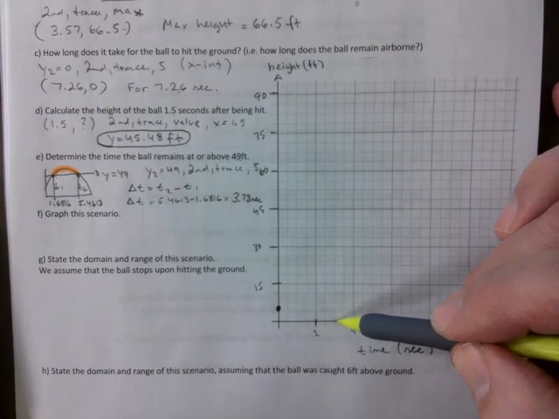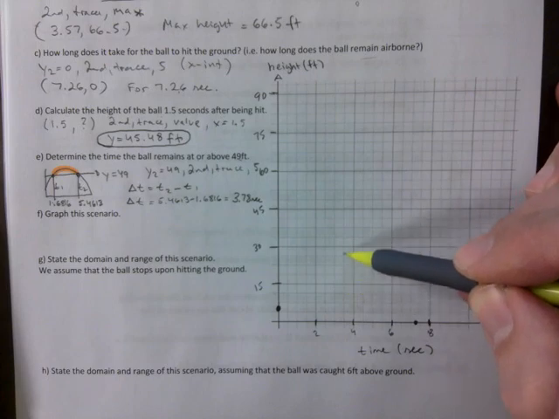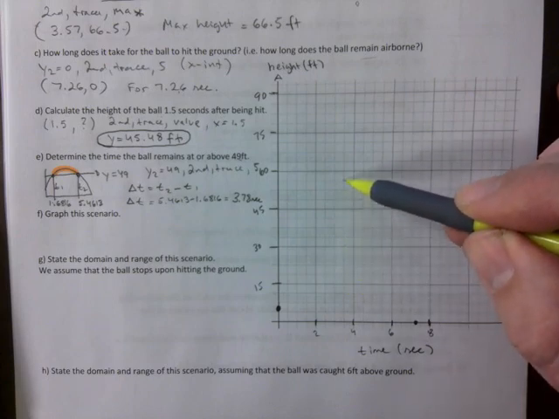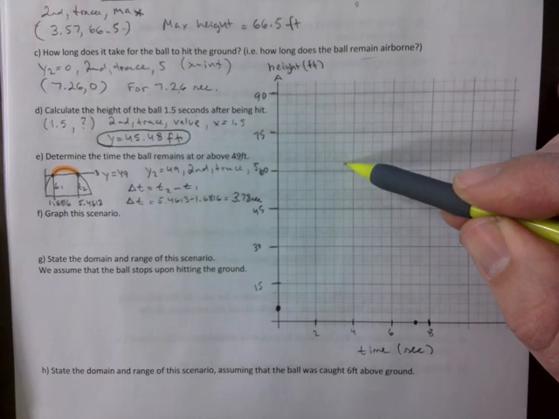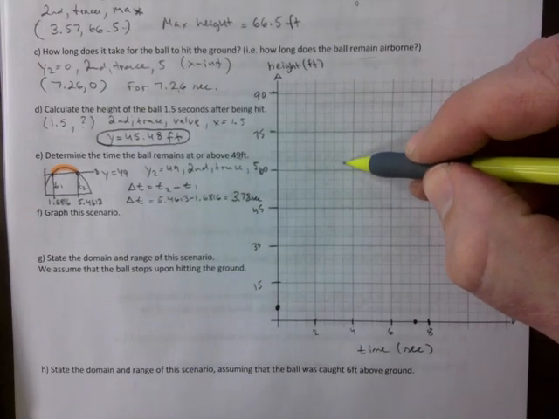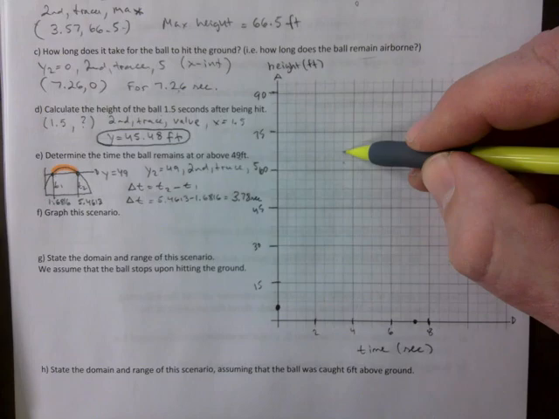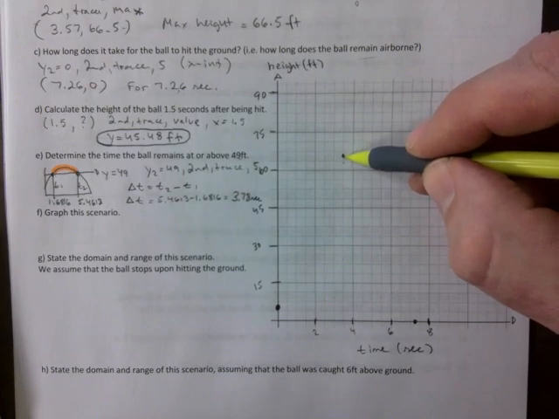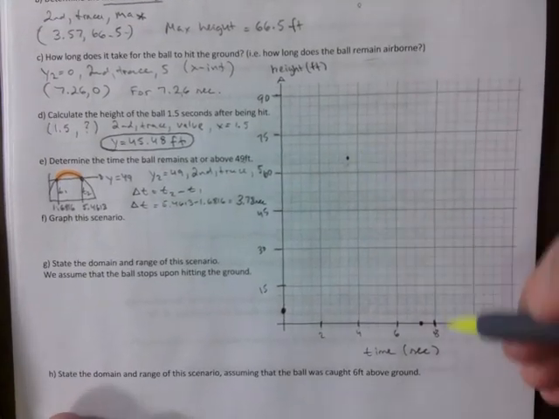This is 3. This is 3.5. So I'm just going to stay slightly to the right of this line and go to 60 right here. This would be 67.5 right here. So I'm just going to be slightly under it. Okay, so you've got those 3 points in this case.